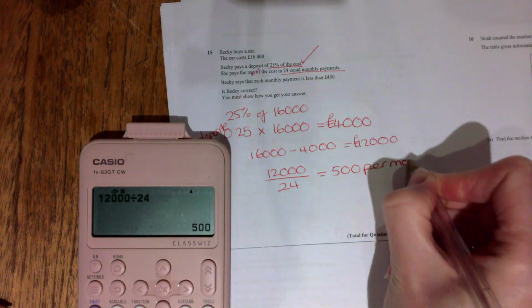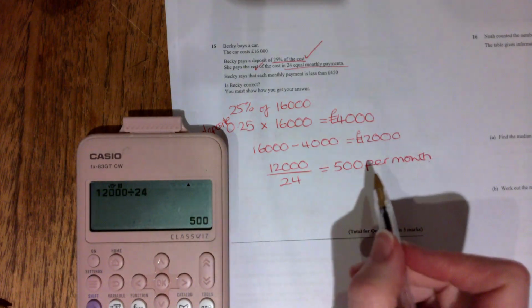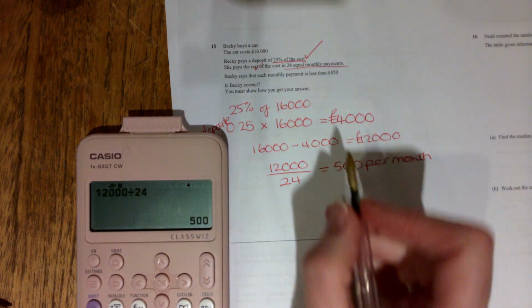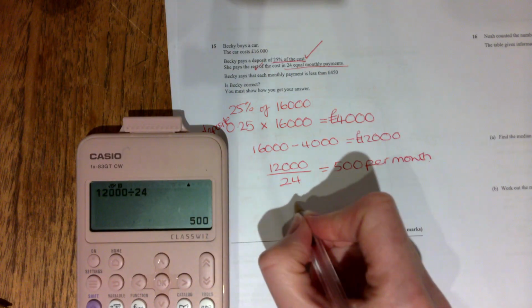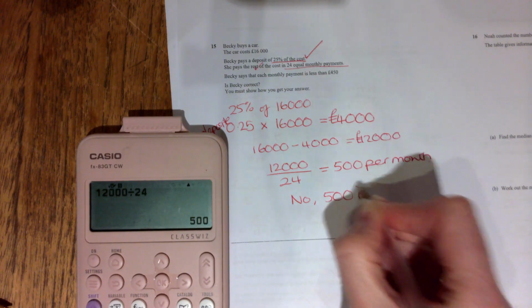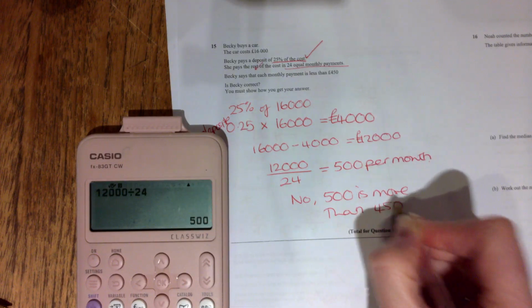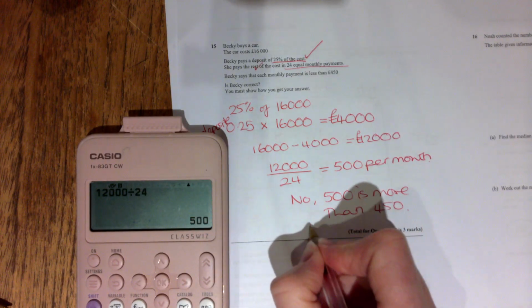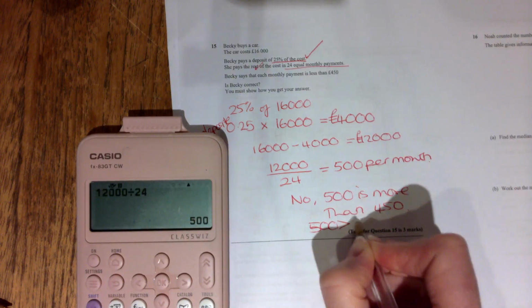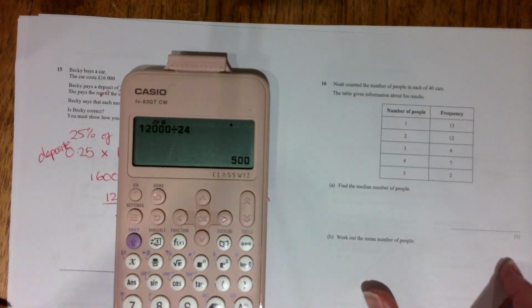And I'm making myself a little note as we go through. £500 per month. Becky says that each monthly payment is less than 450. Is she correct? No. 500 is more than 450. Of course, you can just write no and then 500 greater than 450. That is also fine.